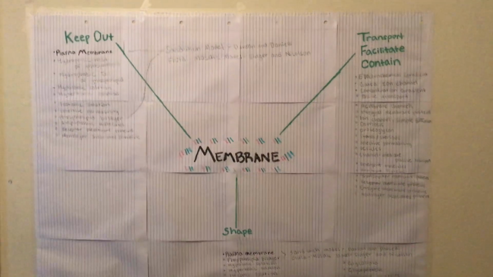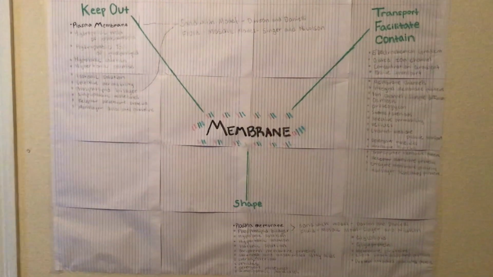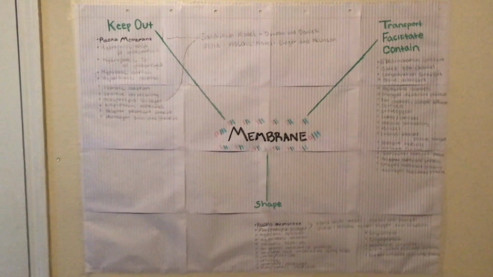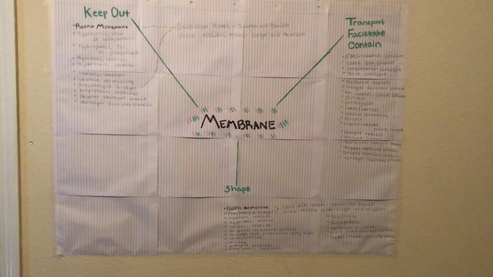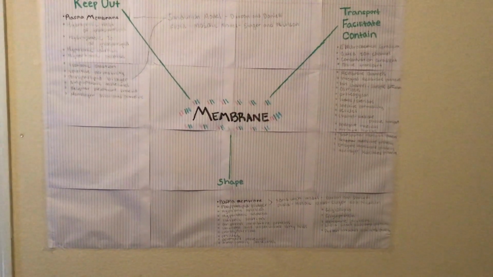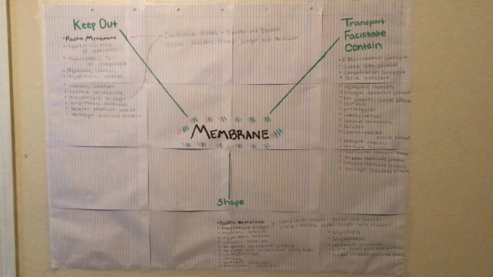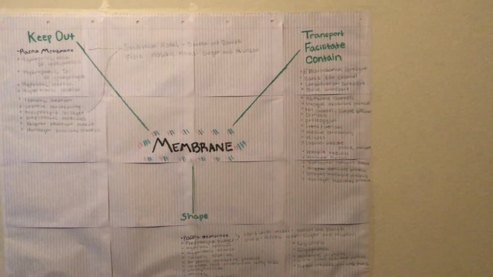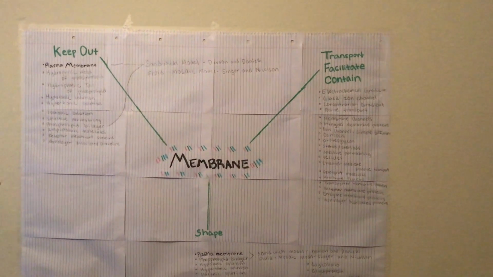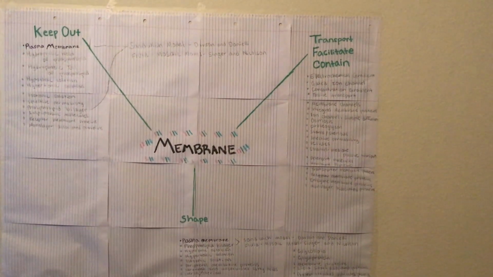Now transport, facilitate, and contain. The whole membrane is an active being, creature, if you may. Everything's active, but the main purpose of the stuff categorized in this section of transport, facilitate, and contain are very active components.